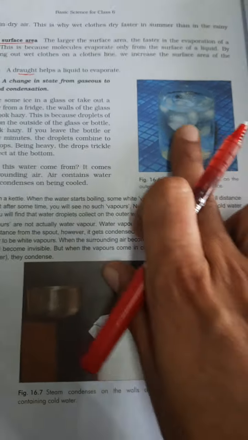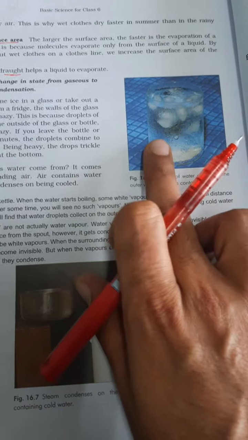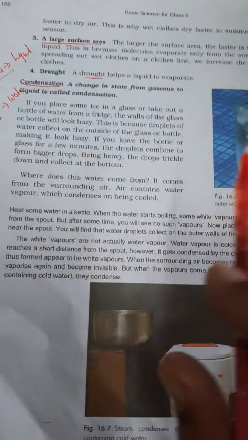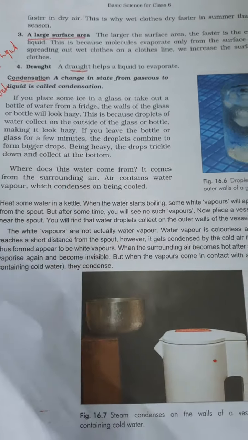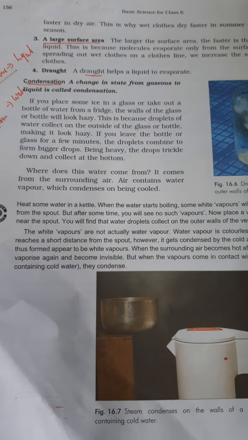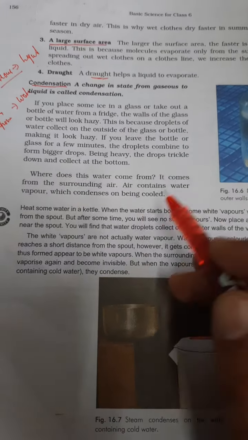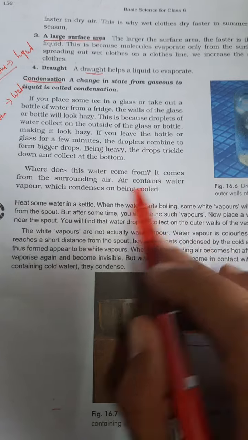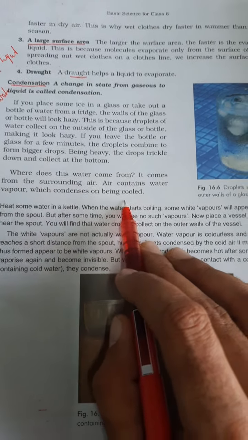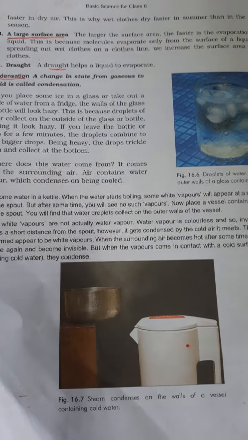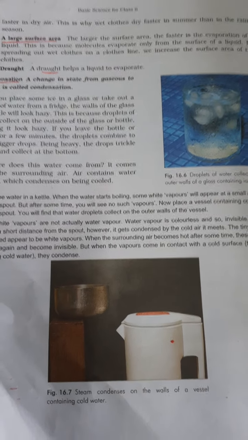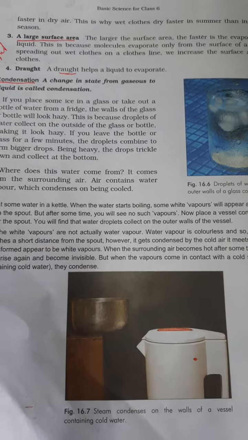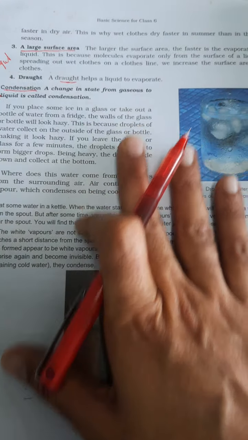So where does this water come from? This water that is coming in the form of droplets, where does it come from? So it comes from the condensation. It comes from the surrounding air. So air contains water vapor which condenses on being cooled. Now the water vapor in the air, when it is in contact with cold air, is going to condense. Okay, so that process is known as condensation.